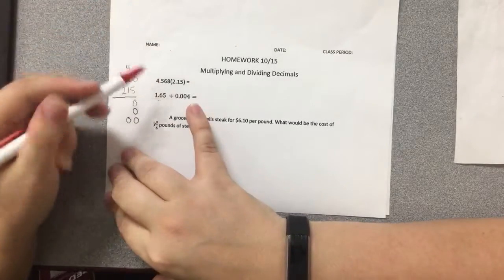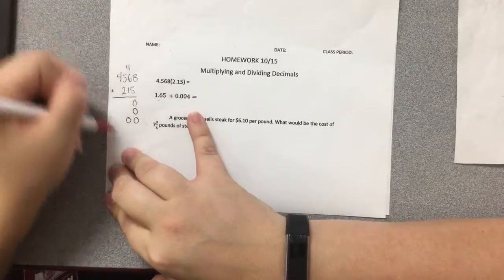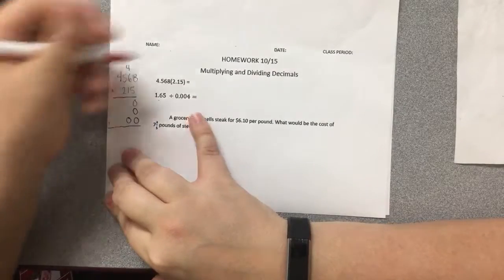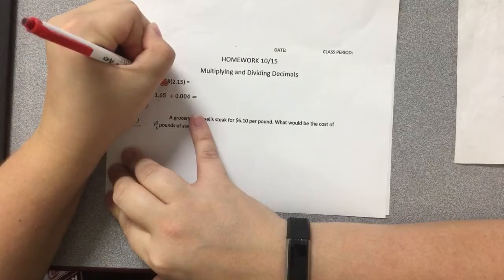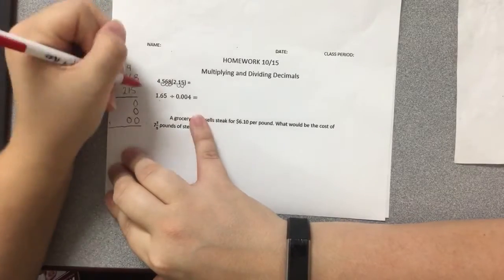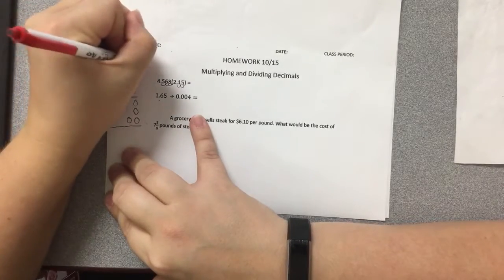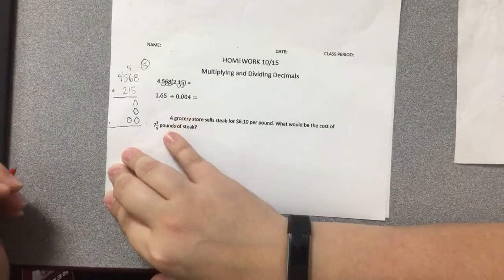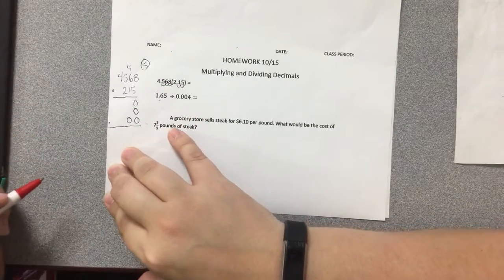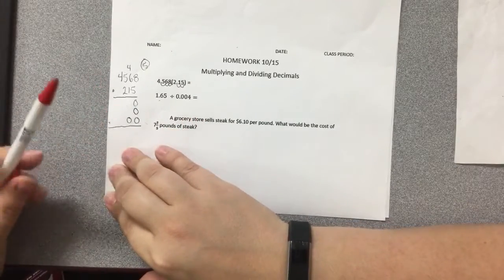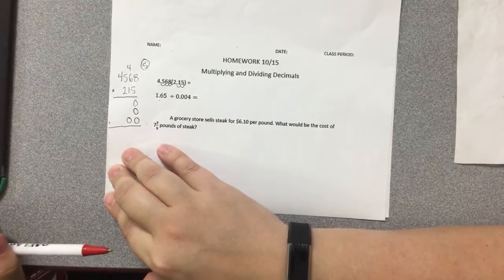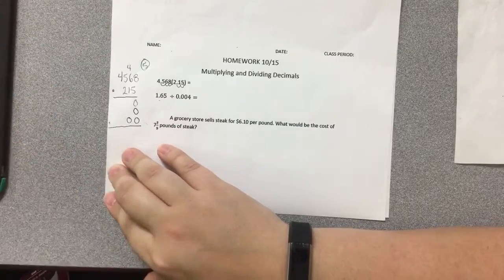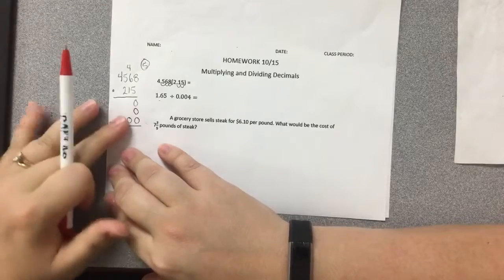Okay, the other thing, once you have multiplied this out and added it up, you're going to make sure, okay, I've got 1, 2, 3, 1, 2. 3 plus 2, that means I'm going to move my decimal in the end 5 decimal places. Okay, that's a review on how to multiply decimals. You should be able to multiply. I'm just helping you with the decimal part.